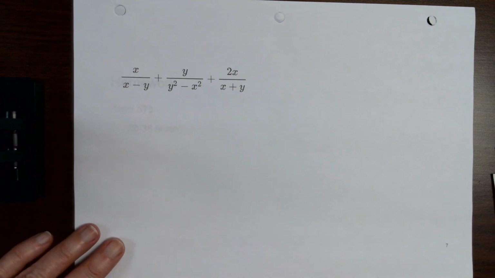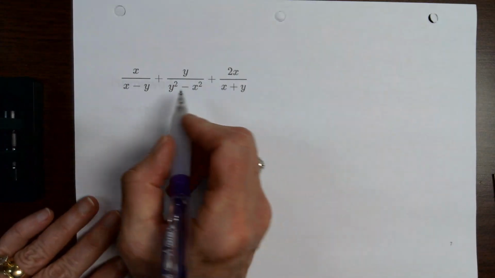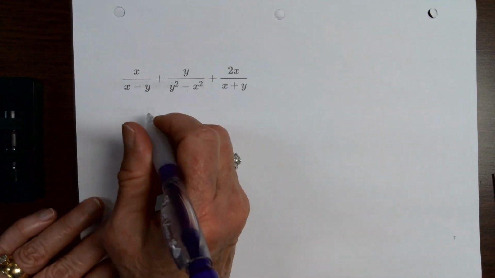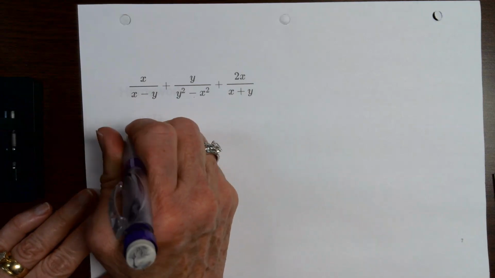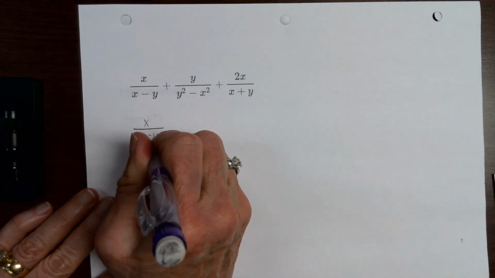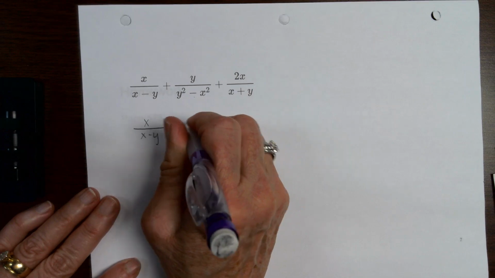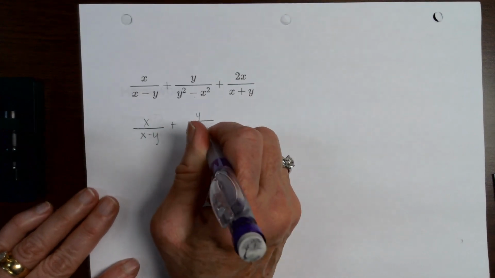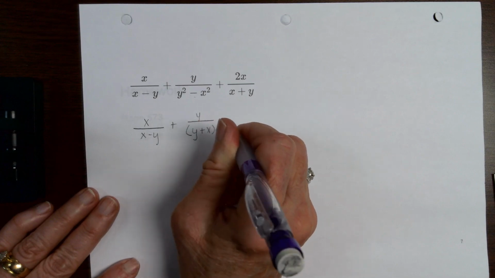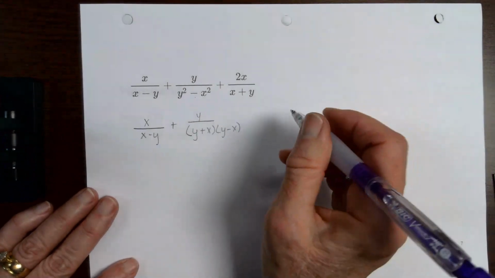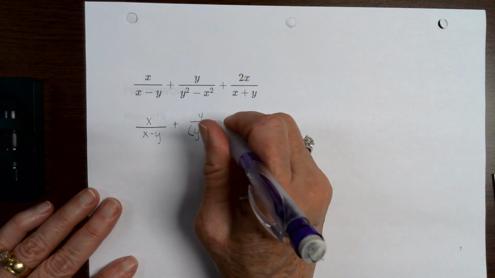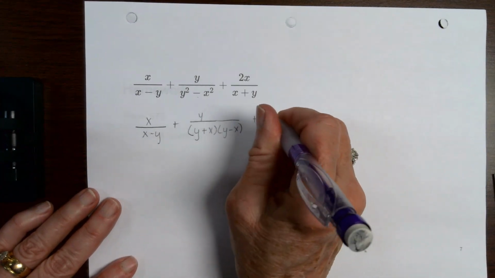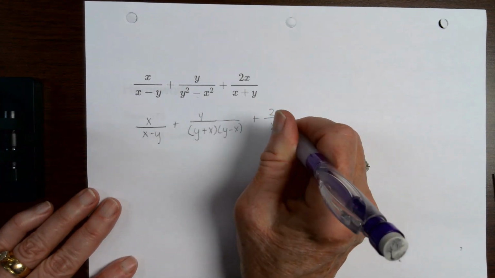All right, last one. All right, the only thing we can factor here is that one. So I have an x over x minus y plus a y over, that's going to be the difference of squares, so that's y plus x and y minus x. And this one is x plus y.